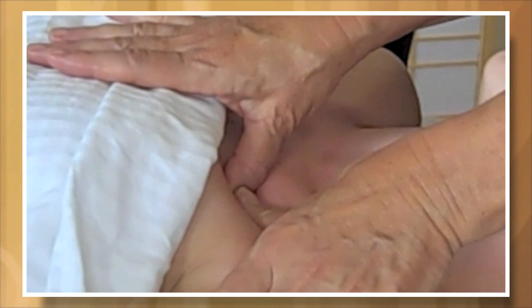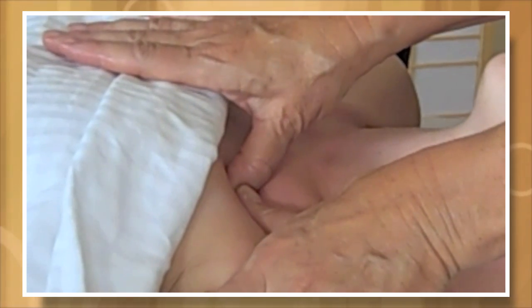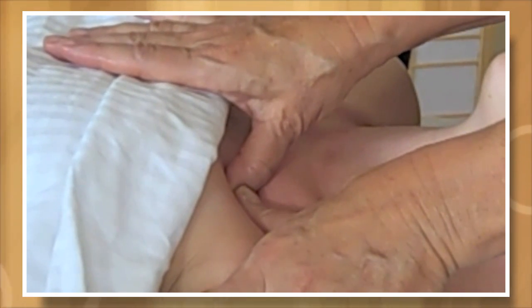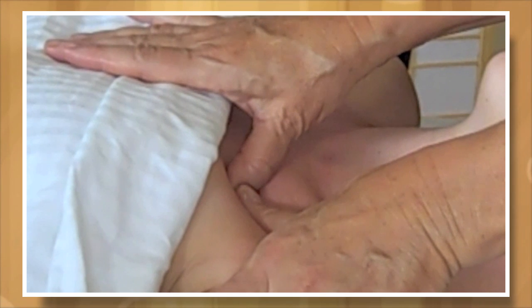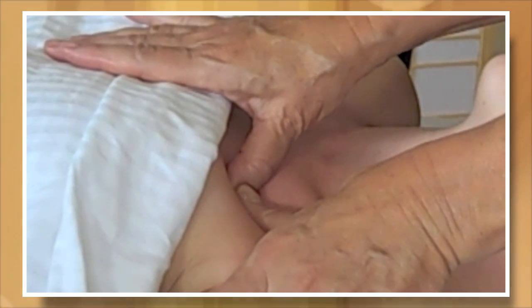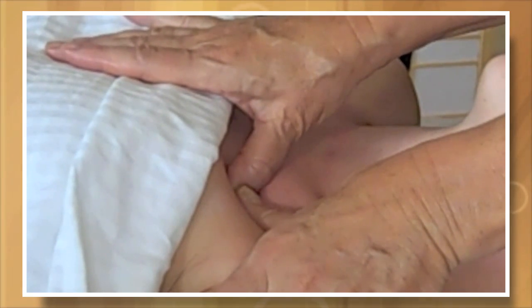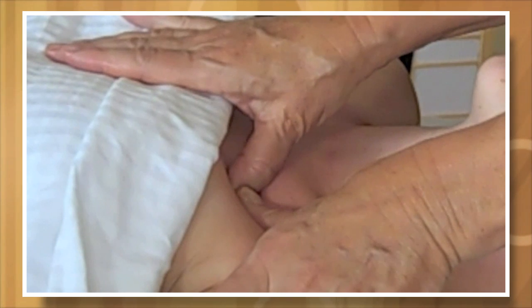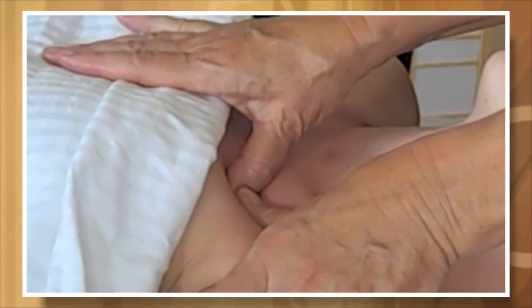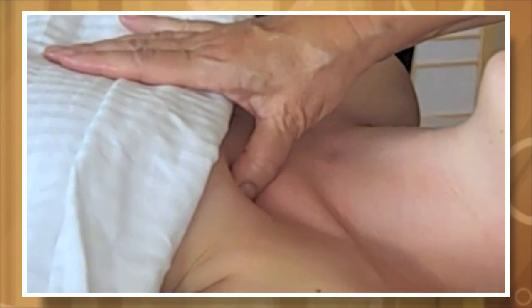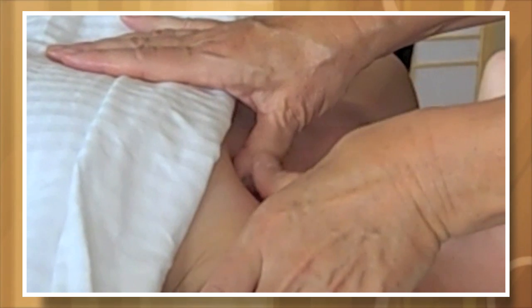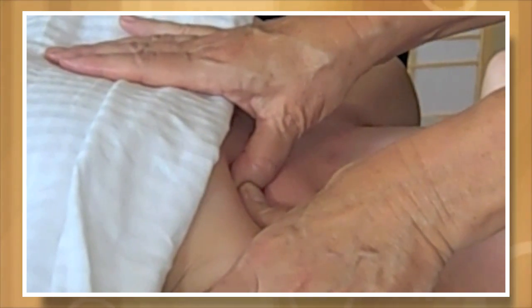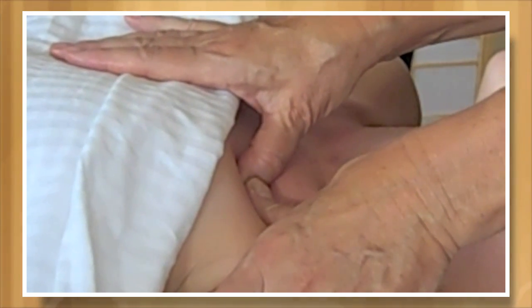Okay, so I'm going to hold that. Are you comfortable with that pressure? Mm-hmm. Okay. Is it referring anywhere else? It feels like it's making my back hurt a little bit. Common, okay? Antagonistic side, referring right through there. So I'm going to hold this, put that little extra stimulus in.